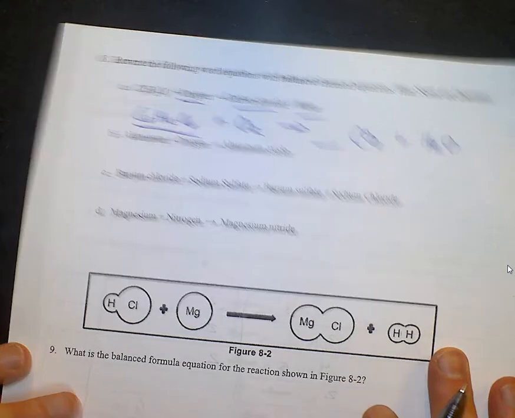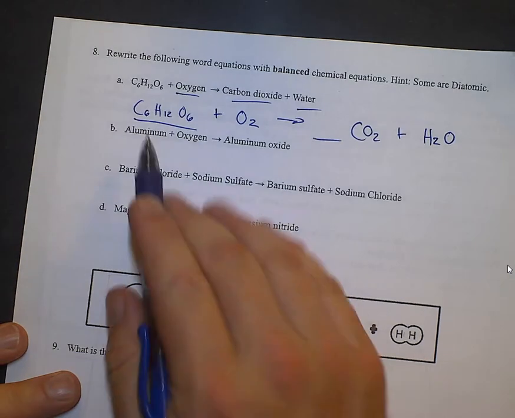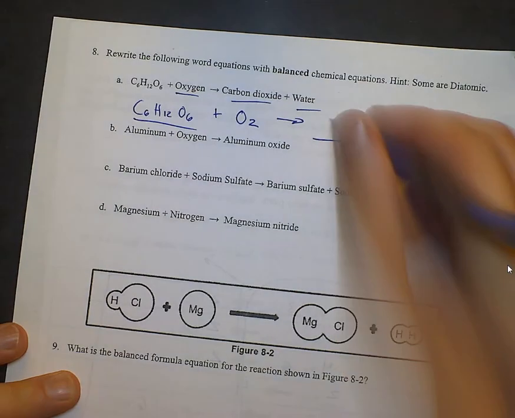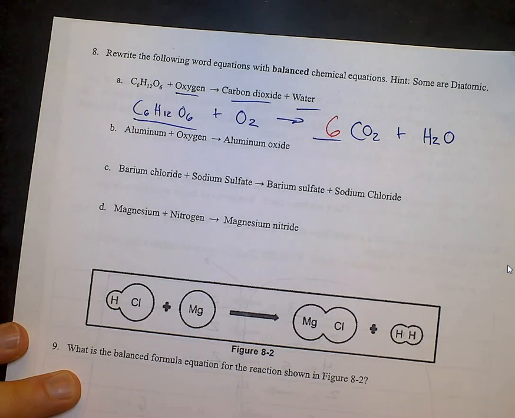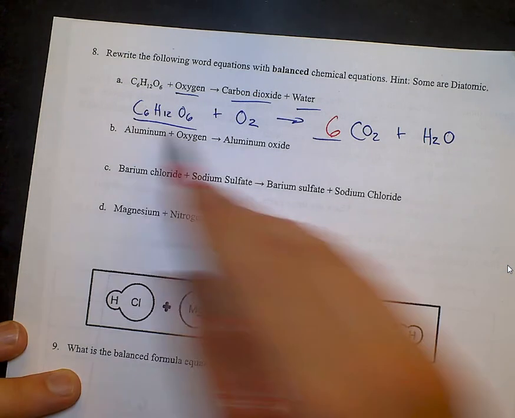All right, let's go ahead and get started. 6 carbons, 1 carbon. 12 hydrogens, 2 hydrogens.